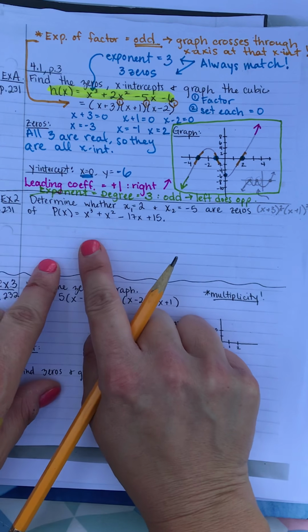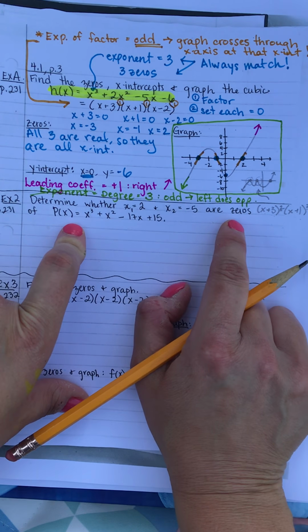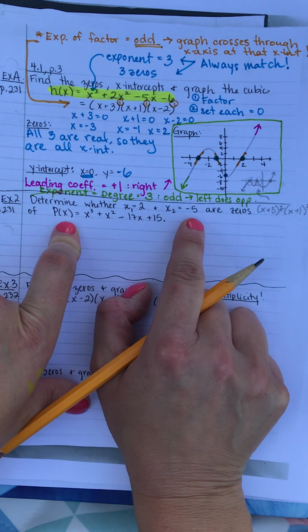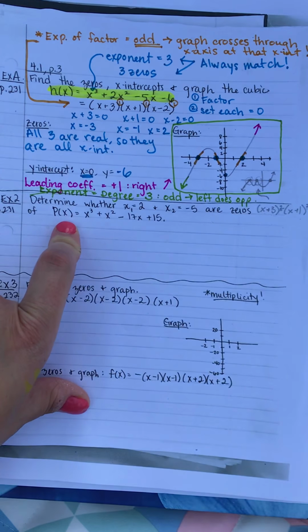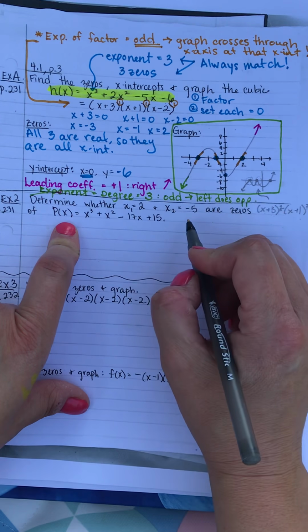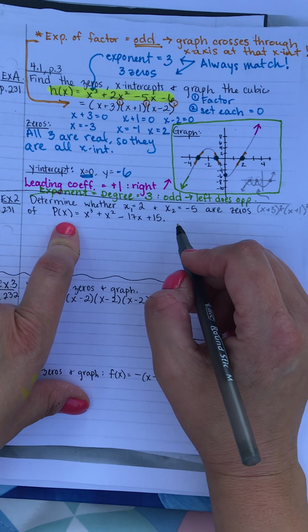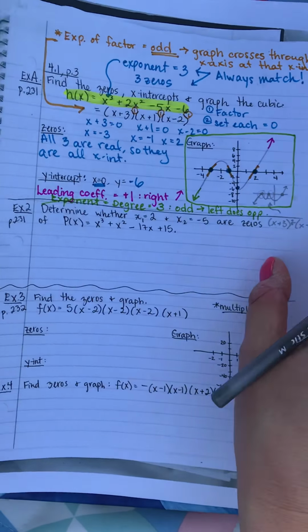Okay, so example 2. Determine whether 2 and -5 are zeros. How do you determine if 2 and -5 are zeros? Well, this is actually a really easy problem. Remember how when you plug in the number, you'll get back 0?